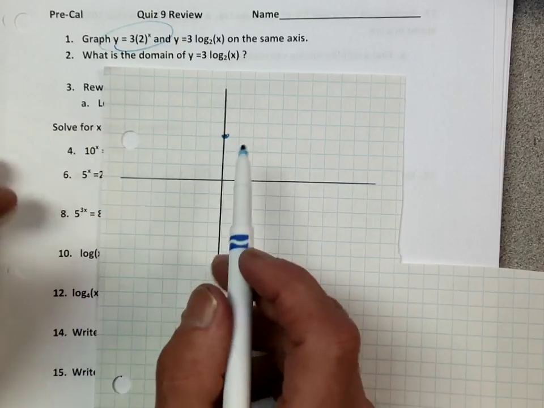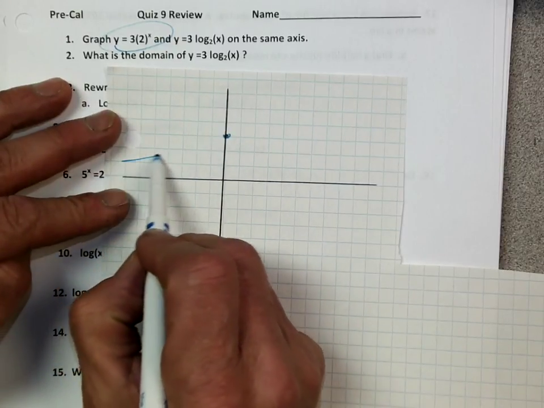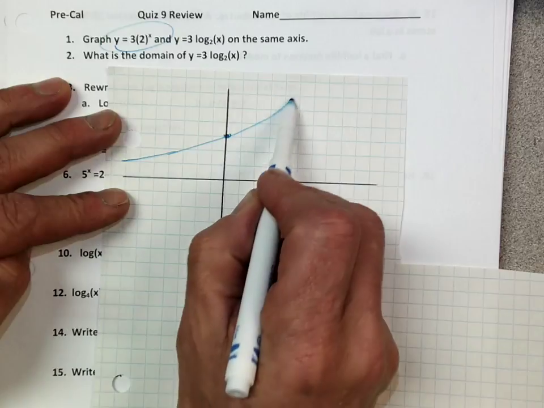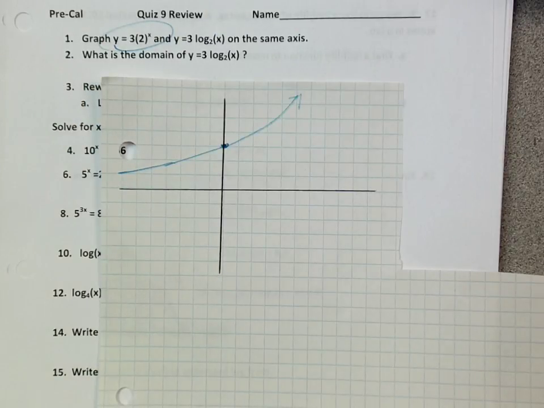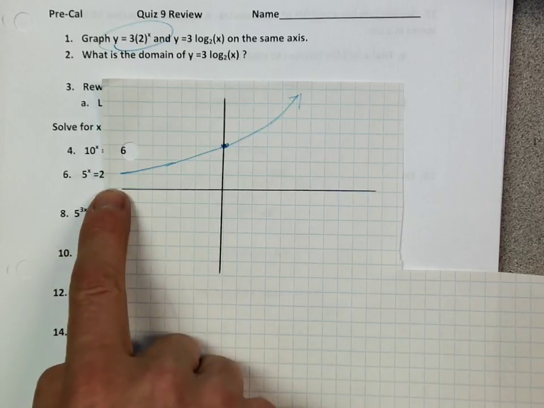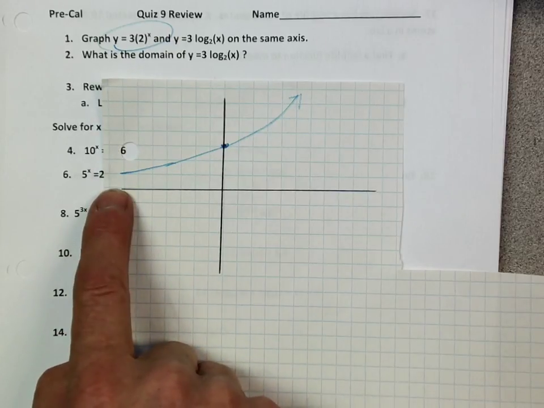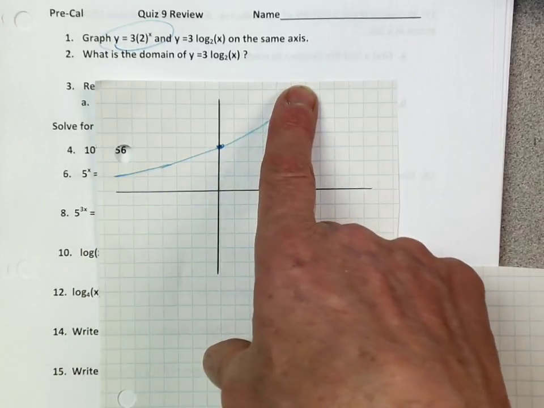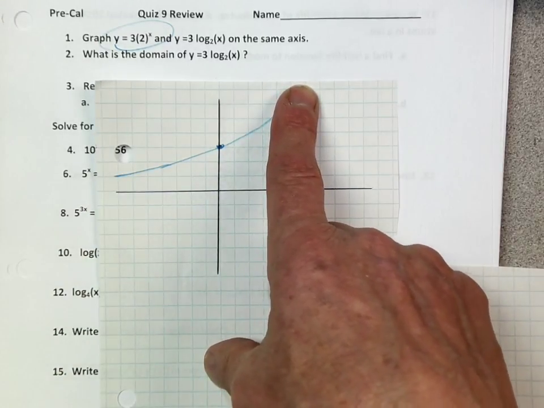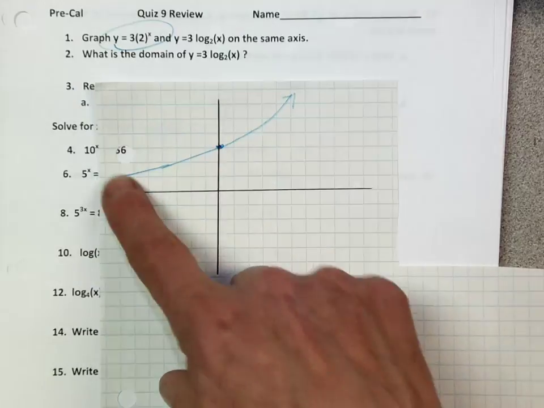The next thing I'm going to be looking for is the curve. It's got to go through 3, and it's got to be growth. It's got to curve up like this. It must, because it's growth. The next thing is it gets close to the x-axis, but it never touches the x-axis. So I'm looking for 3 things: the shape, an exponential growth shape, it goes through 3, and it never touches the 0.